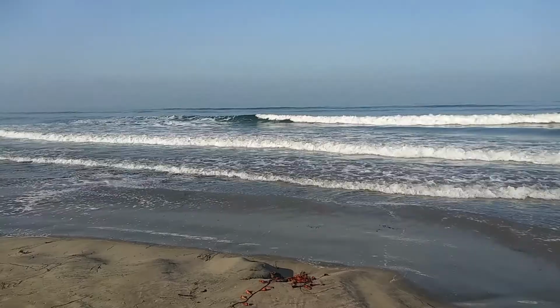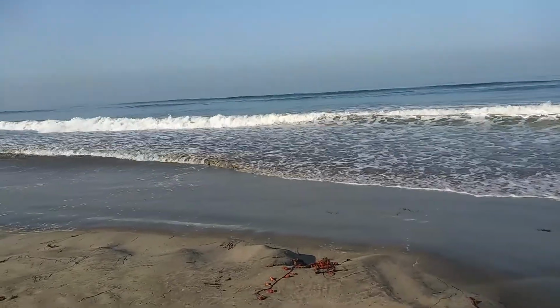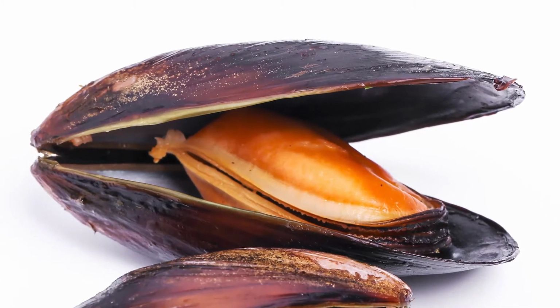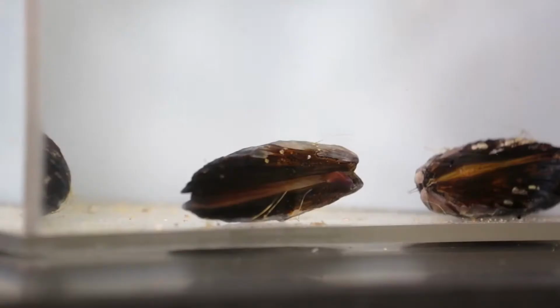Can you think of any natural adhesives? I think of the ocean. Adhesives on the water? What? Yes, we're talking about mussels. They stick to surfaces such as rocks and boats very strongly.